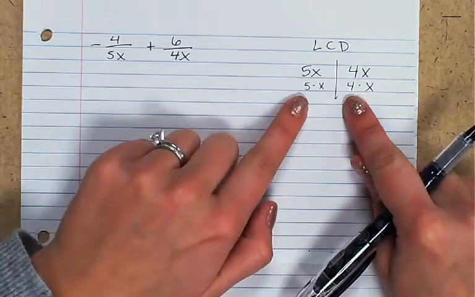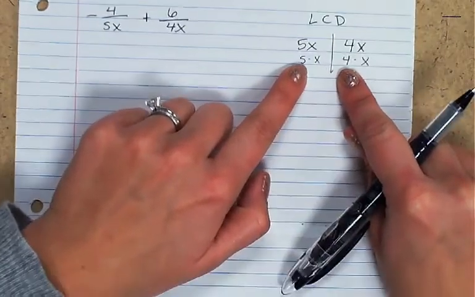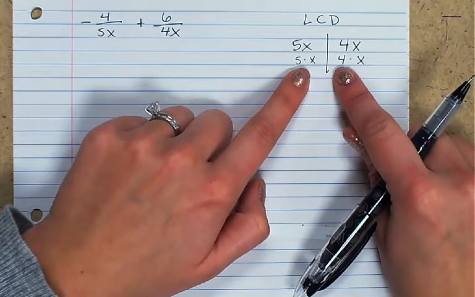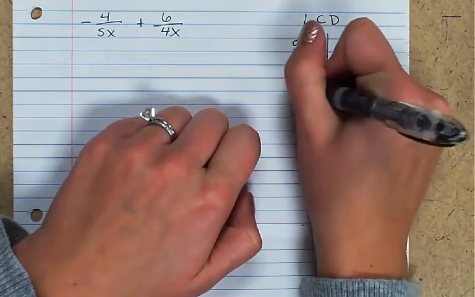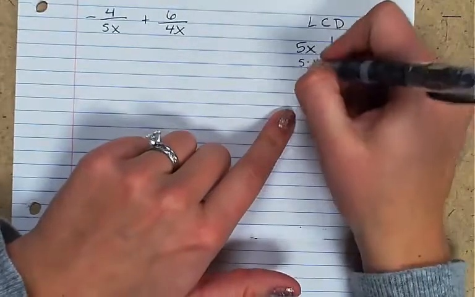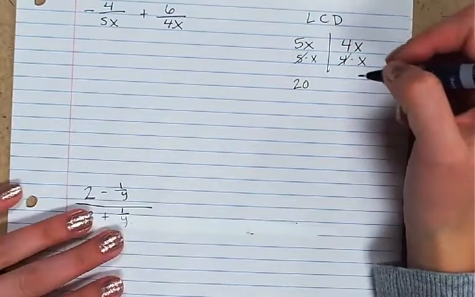They're just those factors. When you have numbers in the front, you have to figure out what the least common multiple of these two numbers is. So what's the smallest number that 5 and 4 both go into? It's 20. So the least common multiple of the numbers in front is 20. Now we can ignore those because we already figured that out.